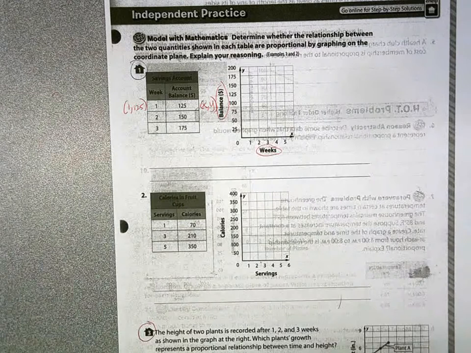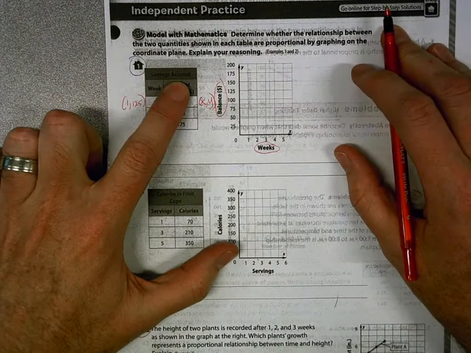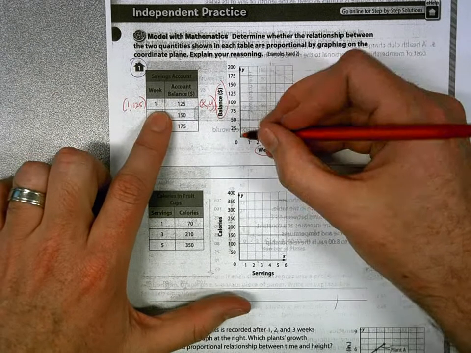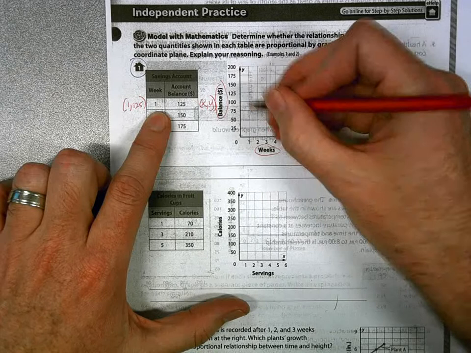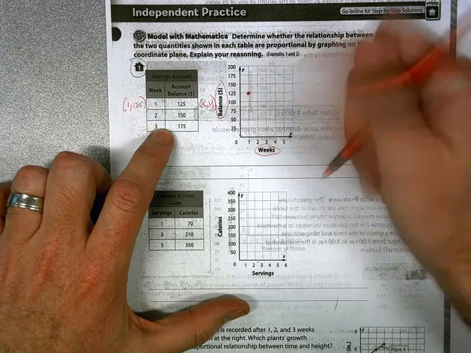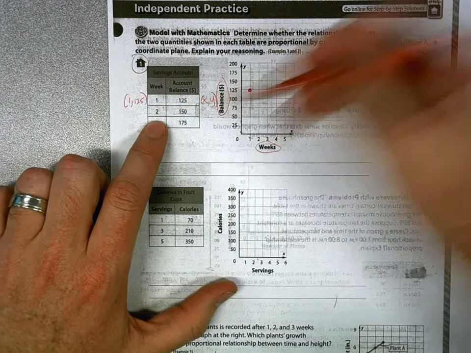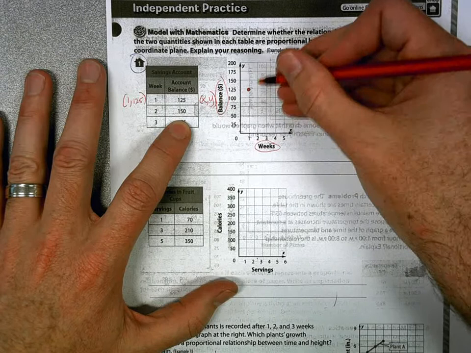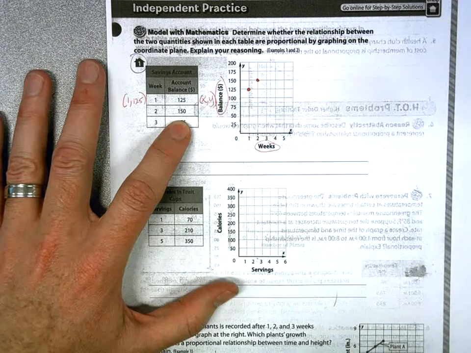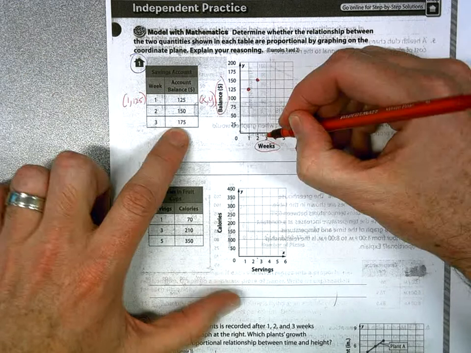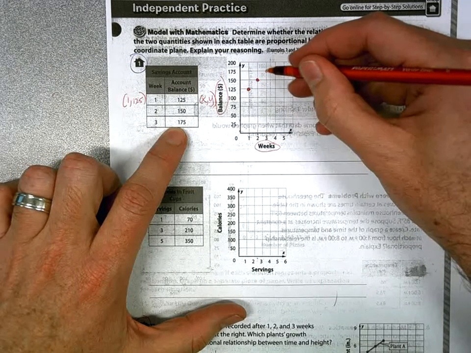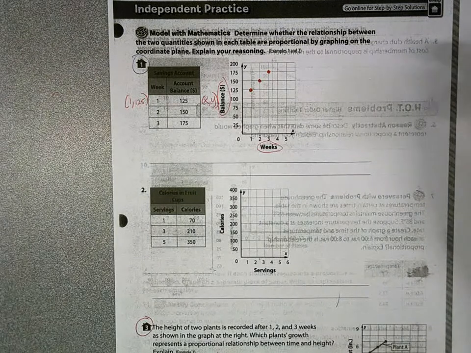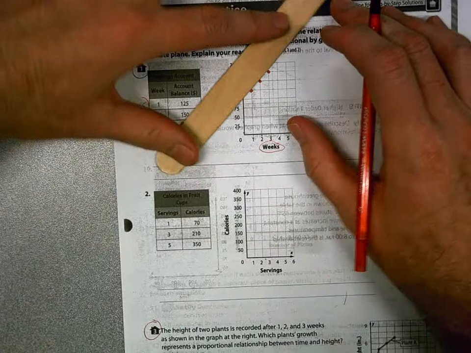Okay, so after week 1, because it's talking about a savings account, the account balance is $125, and it's in dollars, so $125. So after week 1 is $125. So go week 1 up to $125. And then comes week 2. So week 2 is $150. So here's my week 2 up to $150. And week 3 is here. It's $175. All right. So grab a straight edge, draw a line.